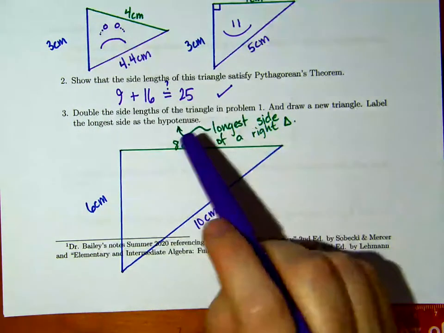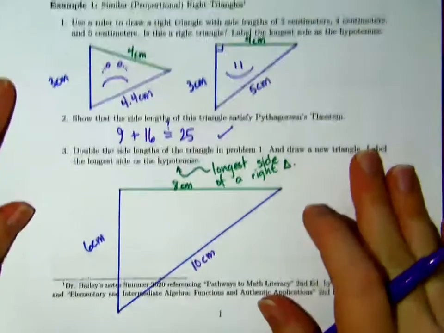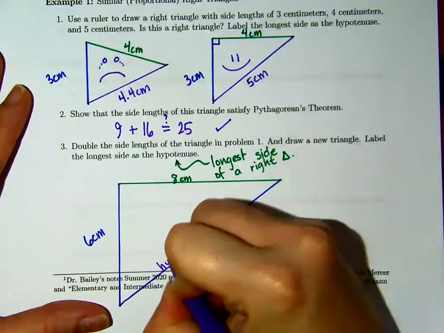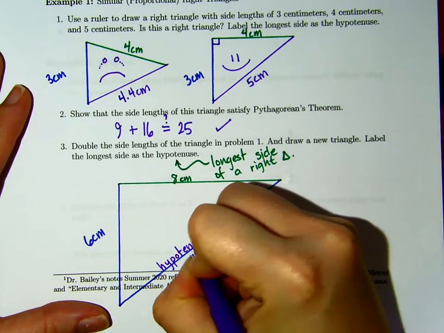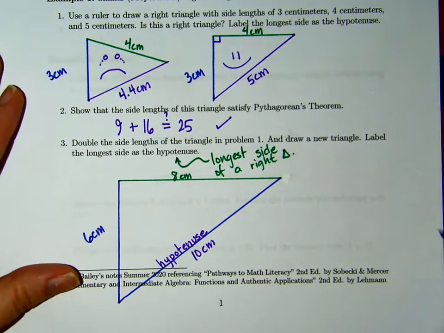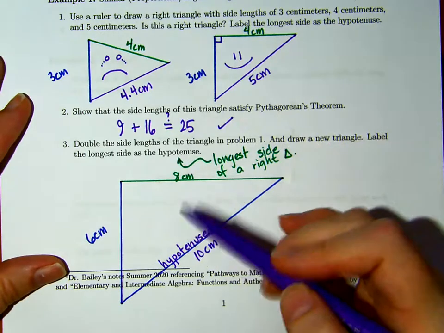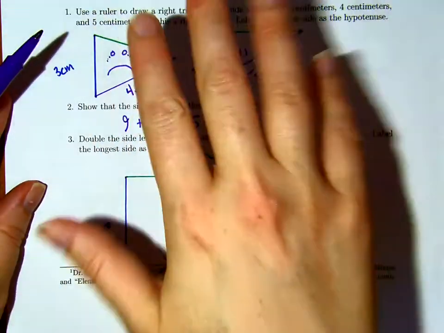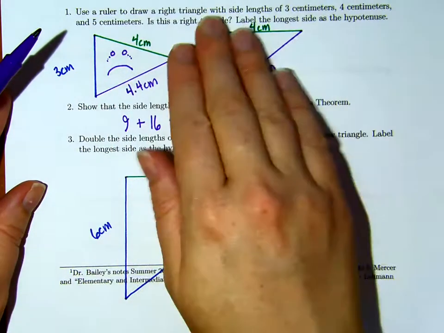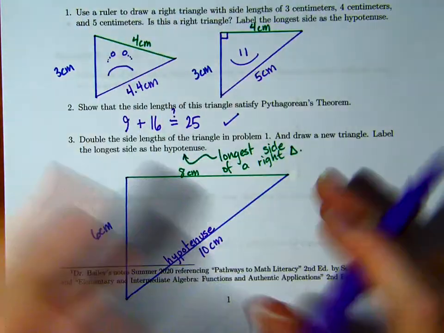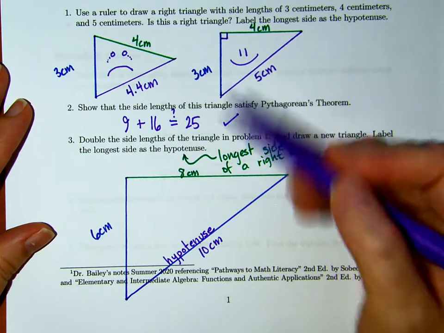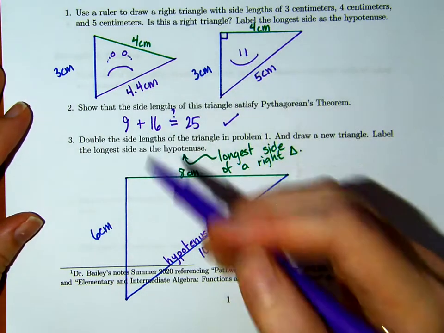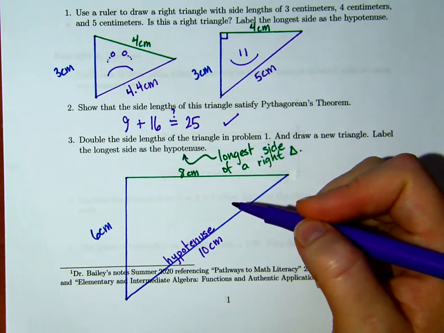Okay, double the side lengths and draw a new triangle. Label the longest side as the hypotenuse. Yes? And I'm noticing that this just got magnified, right? It's like even a lens drawn to scale. And that's what happened here. It looks like the same exact thing without the smiley, but just bigger.